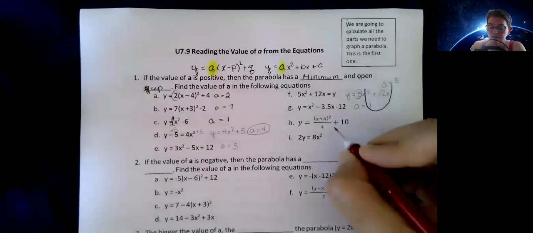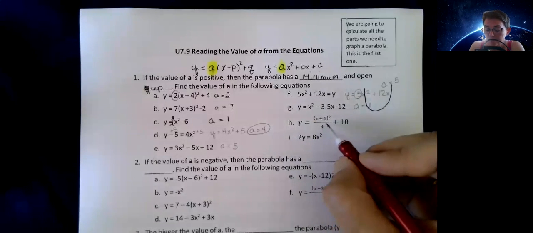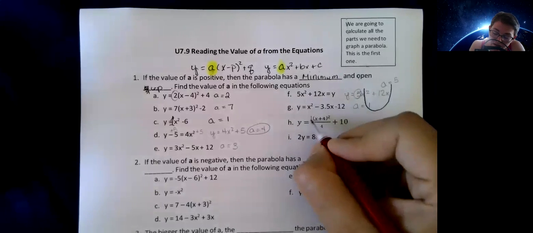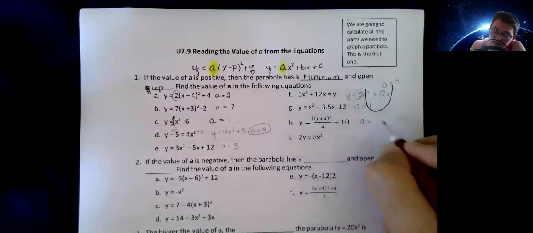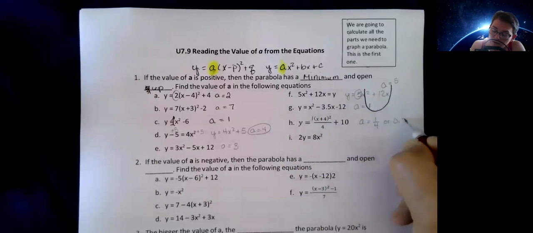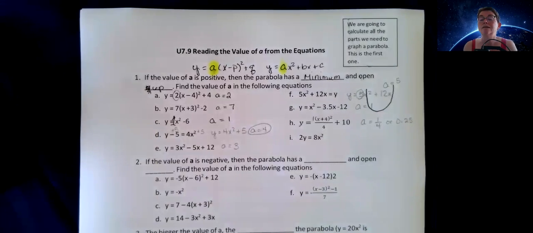Good. Now, this is a sneaky one. It starts out with y equals. That's lovely. But it's not 4. There's an understood 1 here, and all of this is divided by 4. So A is equal to 1/4, or 0.25. So just beware. I'm giving you all the sneaky ones that I can think of at this point.